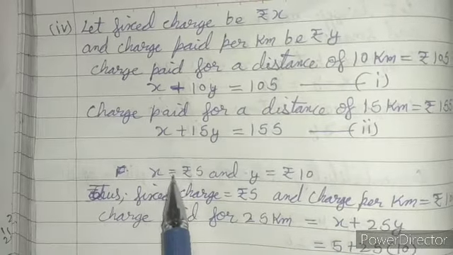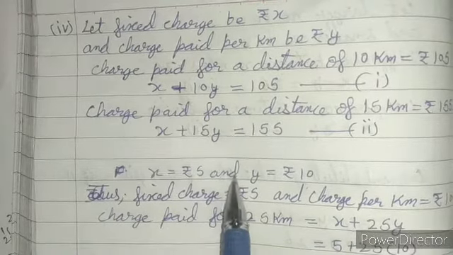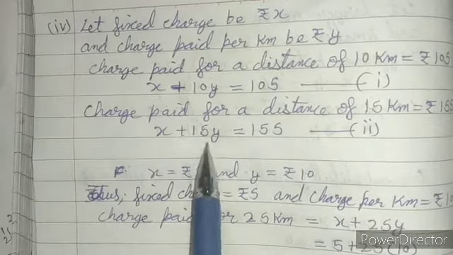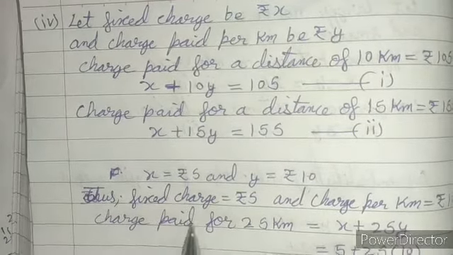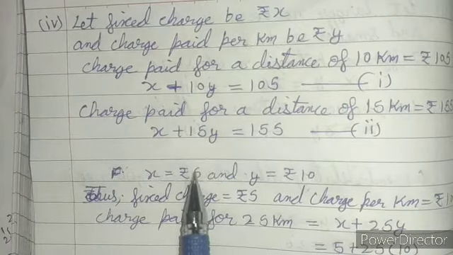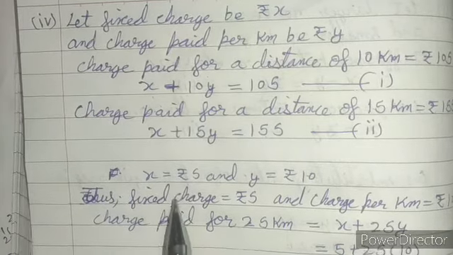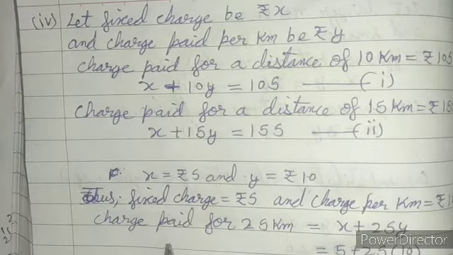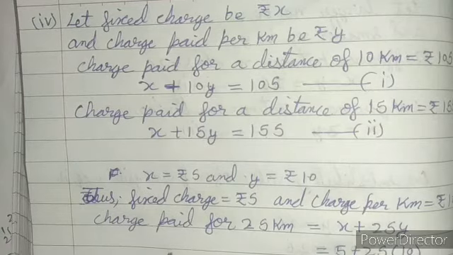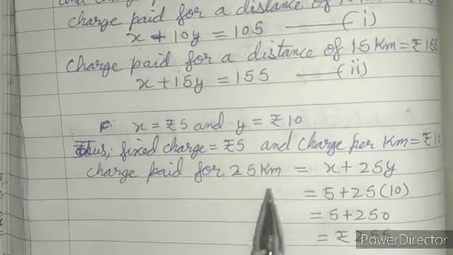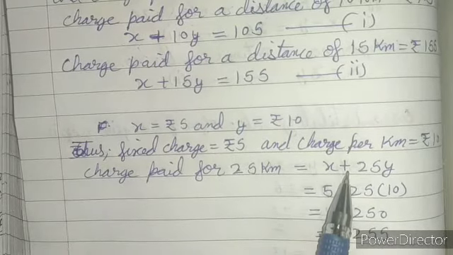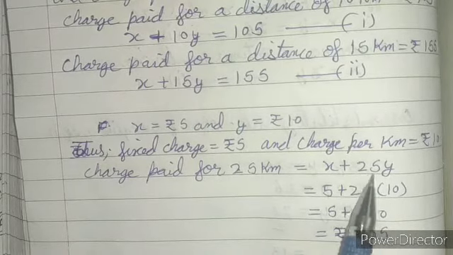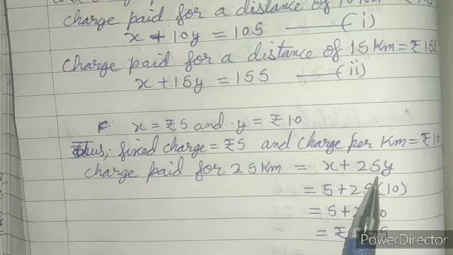We are getting the values of x as 5 and y as 10. After solving, you have to solve it yourself. Now after this, it is also asked what will be the charge paid by him to travel 25 kilometer. Now the charge paid to travel 25 kilometer will be the fixed charge plus the charge paid for 25 kilometer.